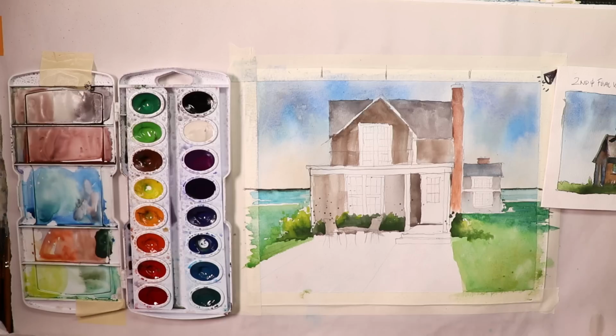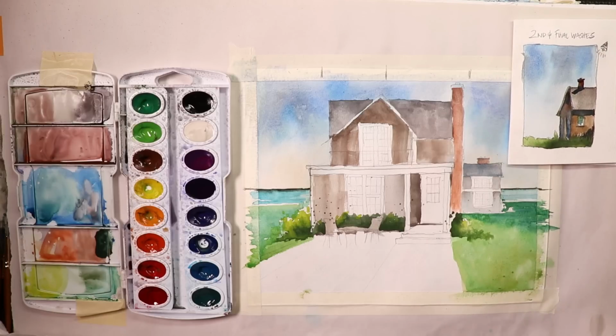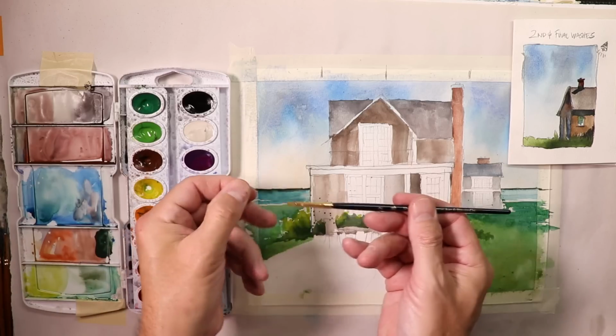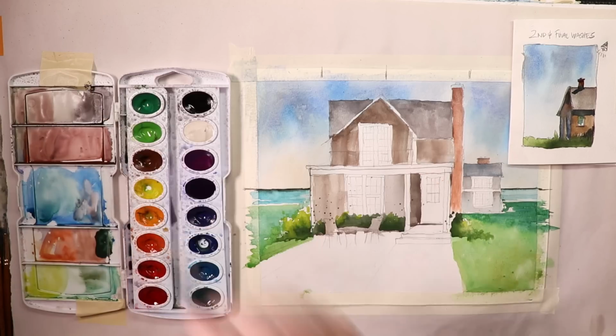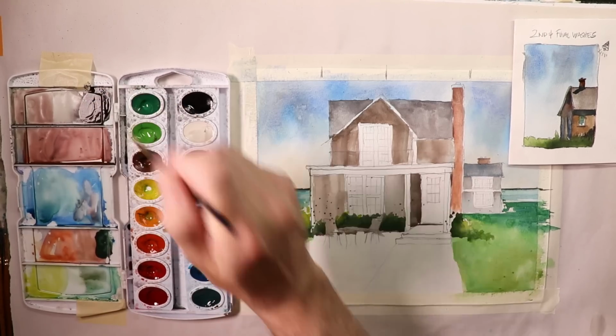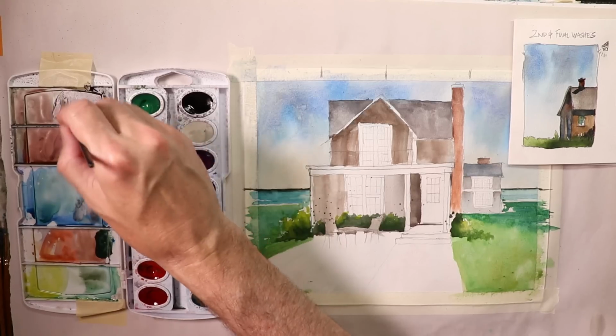Okay, how are we going to finish this? We've got to use our guide here. Okay, we're going to start with, let's use our, this is a number 2 Princeton Art and Brush Company number 2 flat brush. I'm going to use this for the windows. So I'm going to just mix up some.